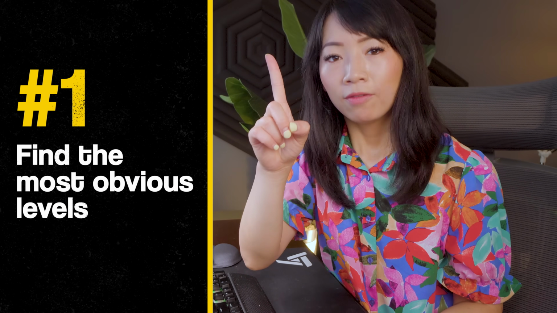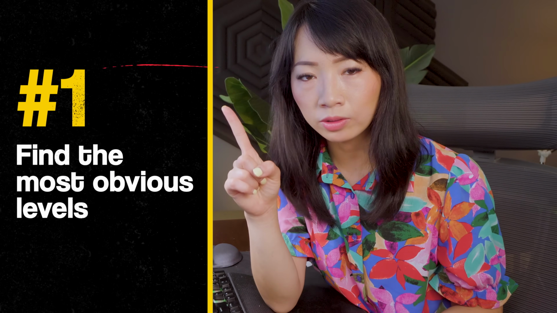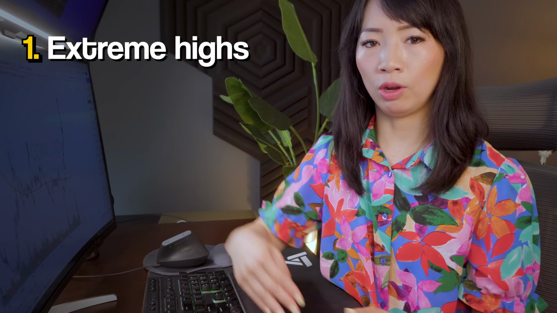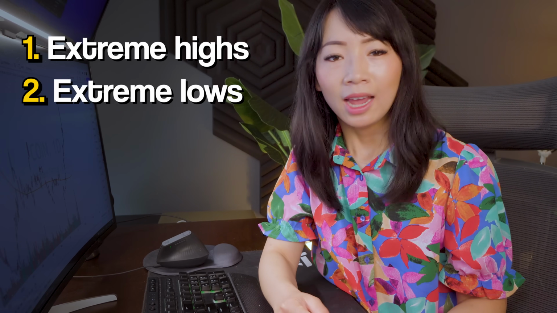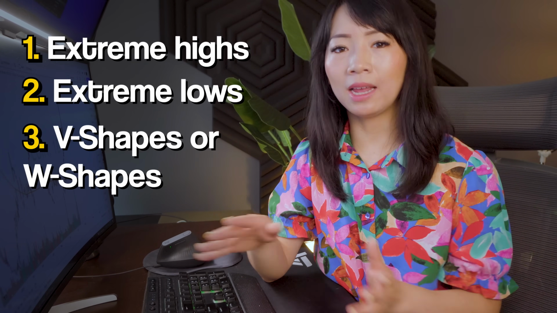Feel free to find this Coinbase chart on your trading platform and follow along with me. Step number 1, find the most obvious price levels. To do this, just look out for the three most apparent things on your daily chart: the extreme highs, extreme lows, and any obvious V shapes and W shapes formed by the candles.